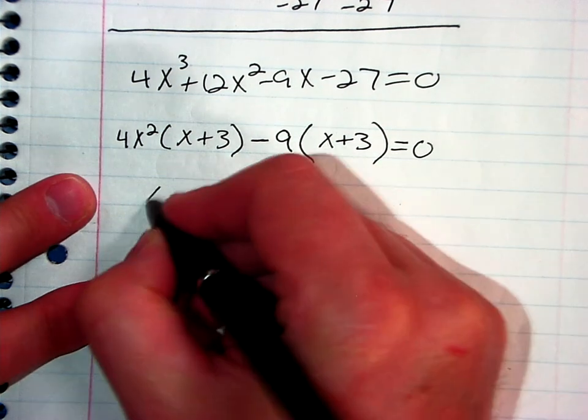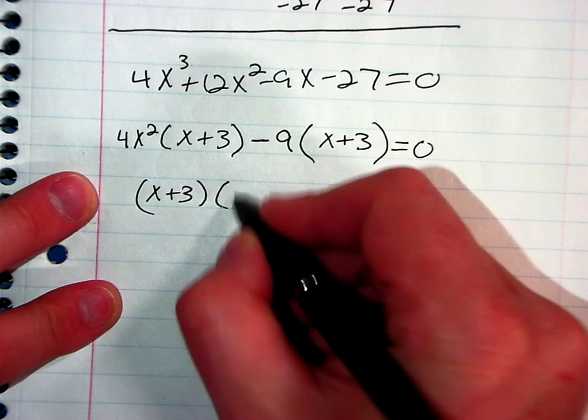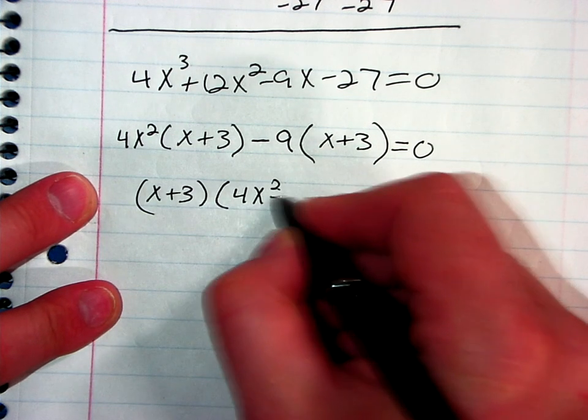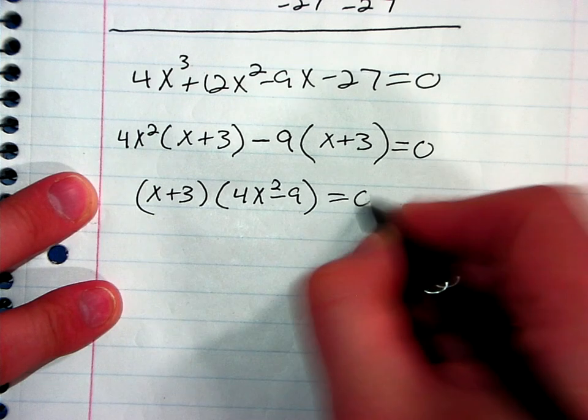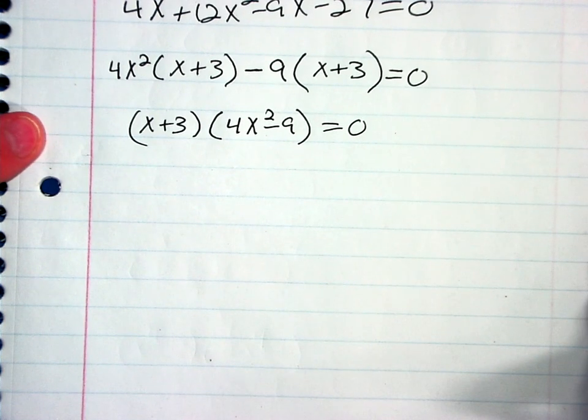So we bring down 1. It's cold out this morning, so we better give 4x squared minus 9 a home too. Otherwise they'll freeze to death. Maybe not to death, but... Shut up. I'll let it stand.